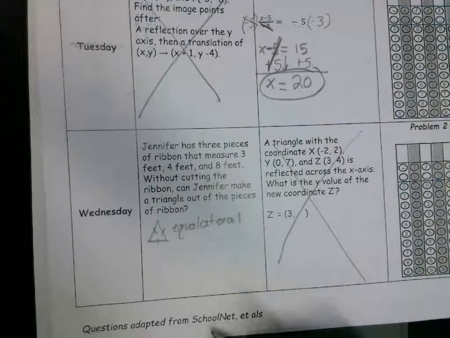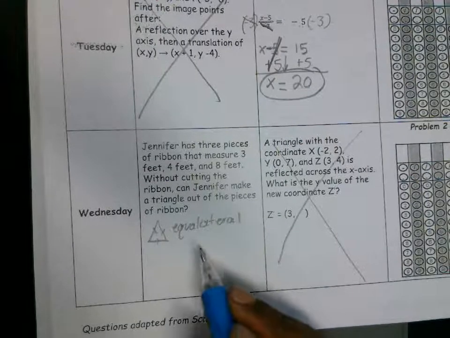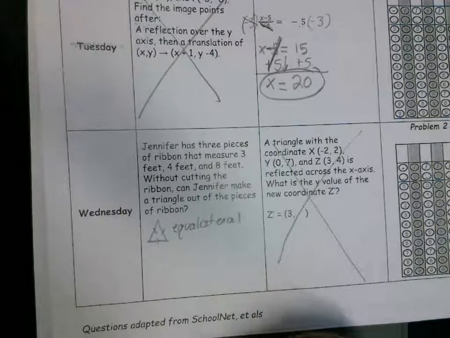What's wrong? Why are you not ready? Okay. I don't see this written.